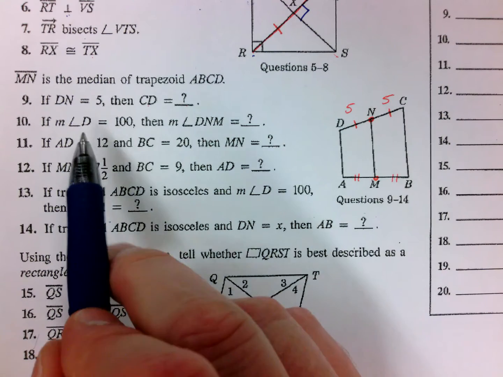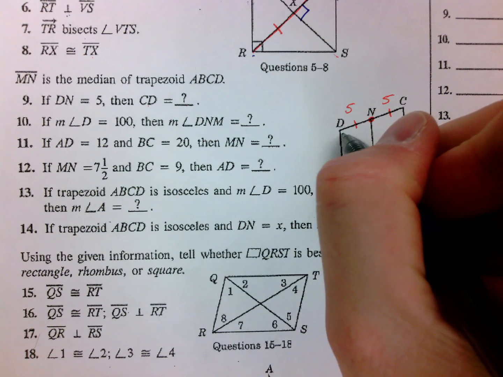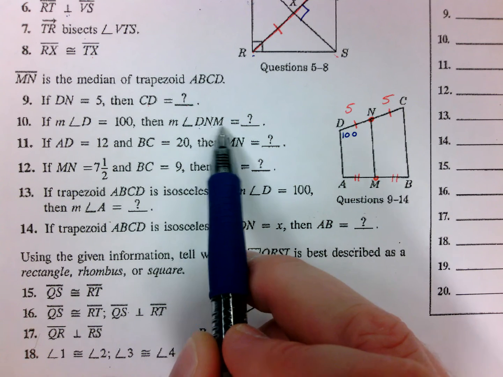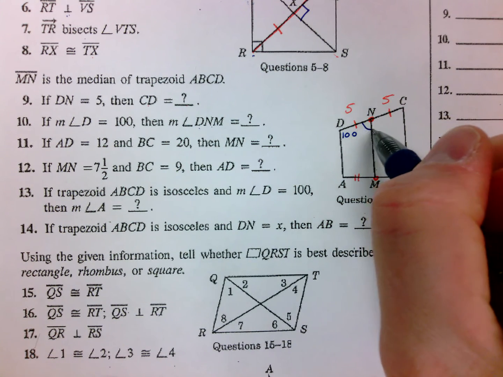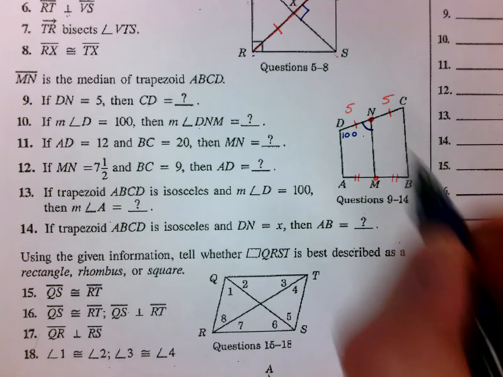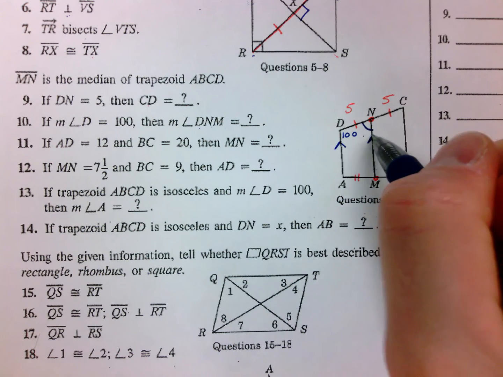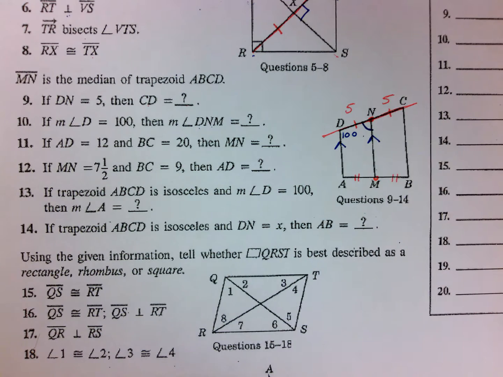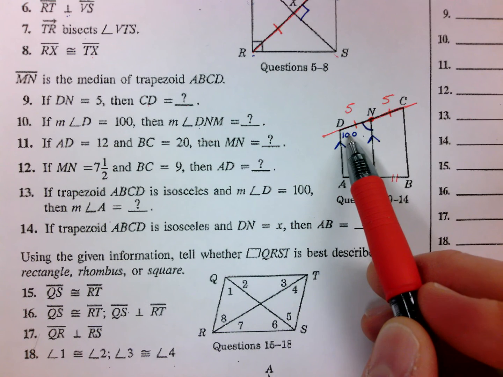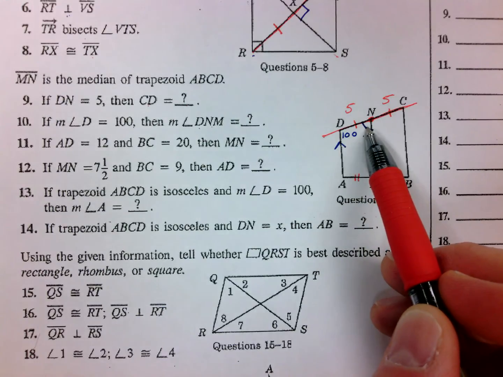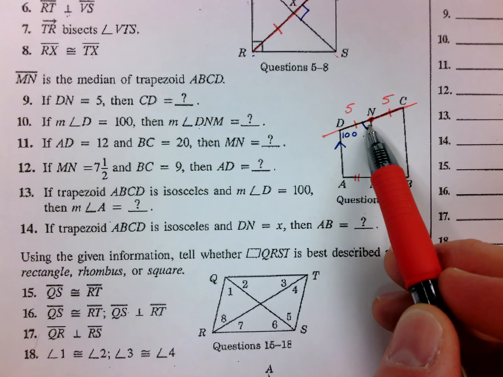Keep going. Number 10. If the measure of angle D is 100, then what's the measure of angle DNM? DNM is this angle. That would have to be 80, because this is parallel to that, making this a transversal. So these two angles, this 100 and this answer of 80, would be supplementary. By definition, they are same side interior angles. So number 10 is 80.